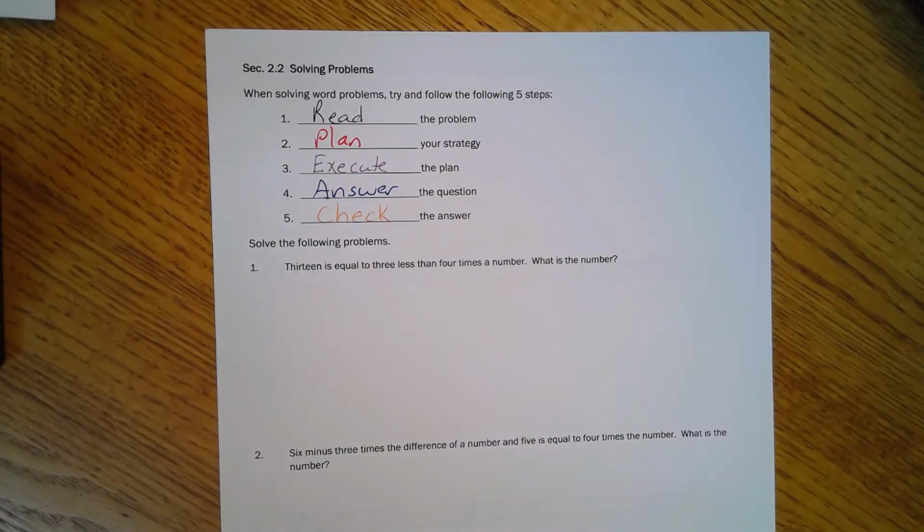Section 2.2, solving problems. So these are going to be some word problems. When we do word problems, we try and follow 5 steps. The first step is read the problem. You might need to read it a couple of times. Sometimes it'll make sense, sometimes it won't.